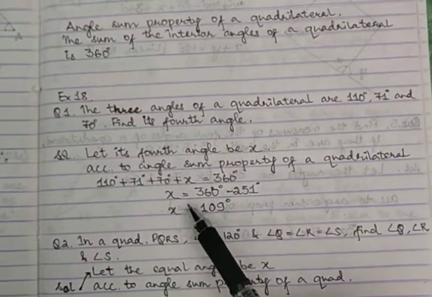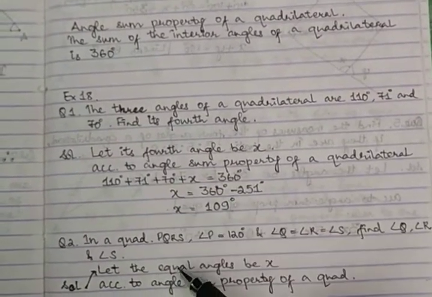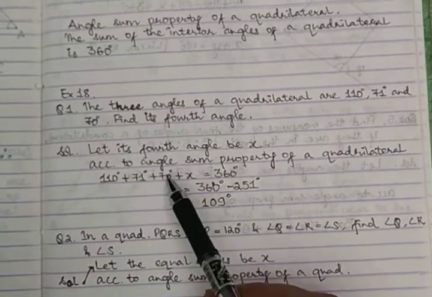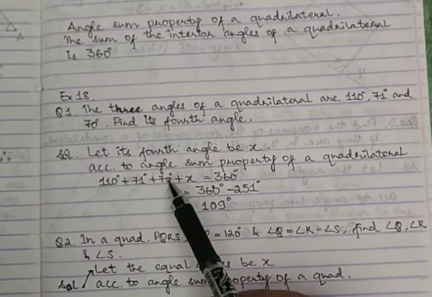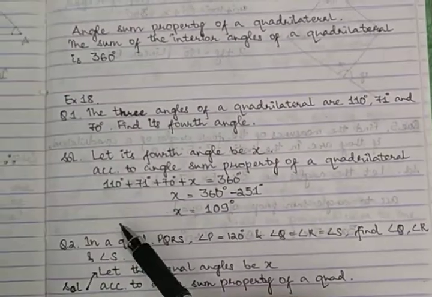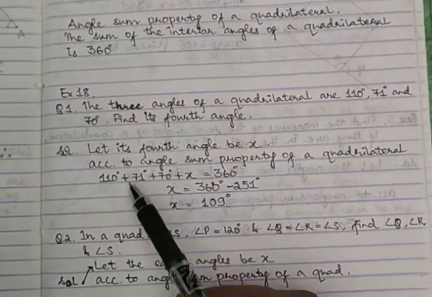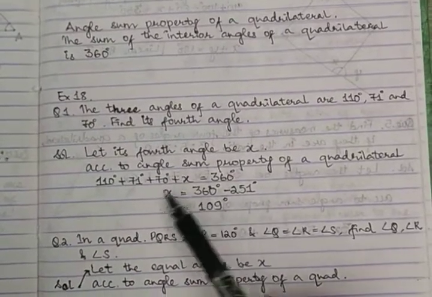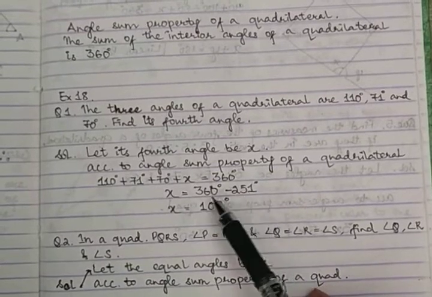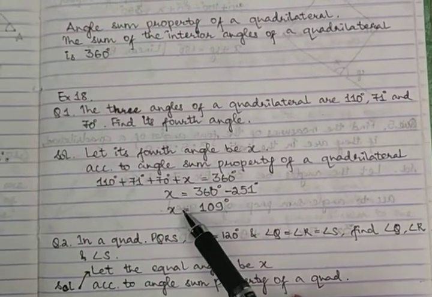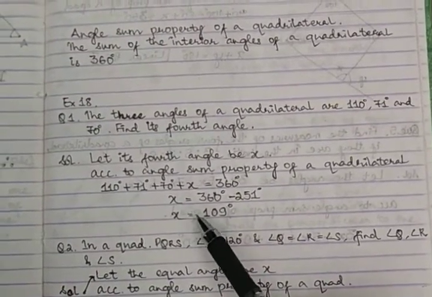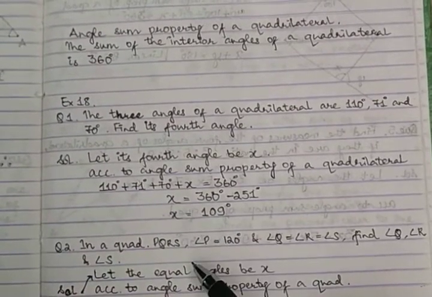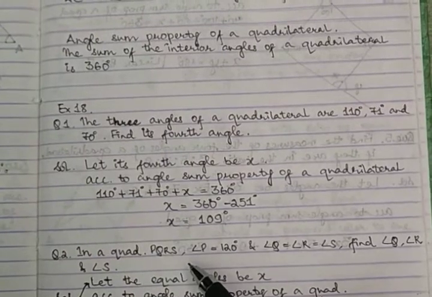That's what I know, isn't it? Now here it became a linear equation. So I've added the given values of the angles, that is 70, 71 and 110. I got 251. I have taken 251 to the other side. It's a concept of linear equation: plus goes to the other side, becomes minus. So 360 minus 251, and I got my unknown angle, the fourth angle, as 109 degrees. So x equals 109 degrees. I hope you kids understood this one.